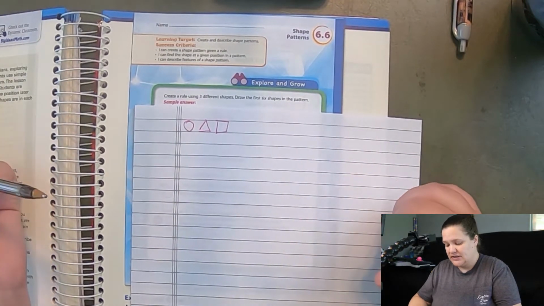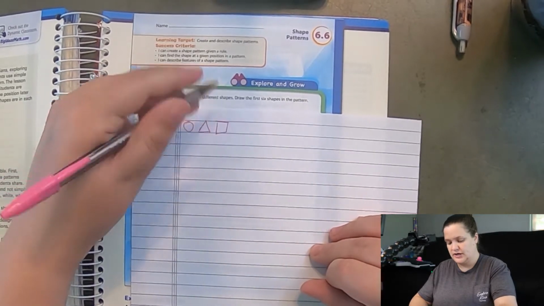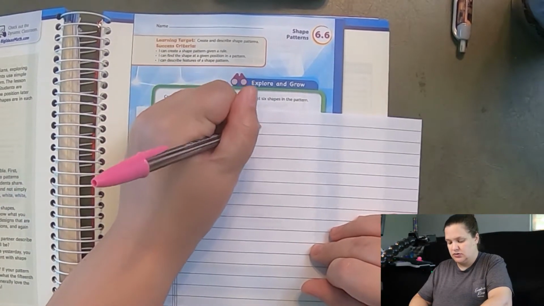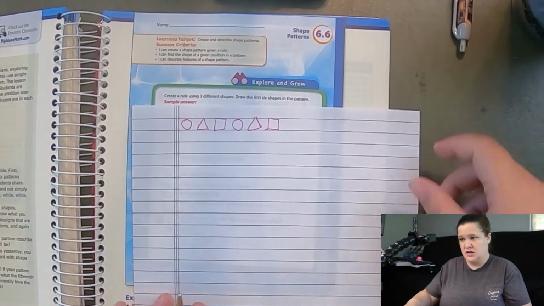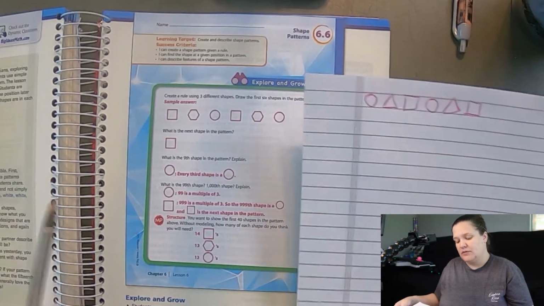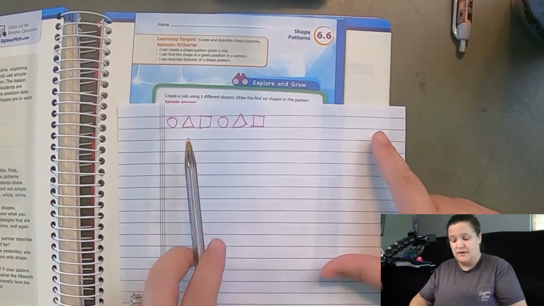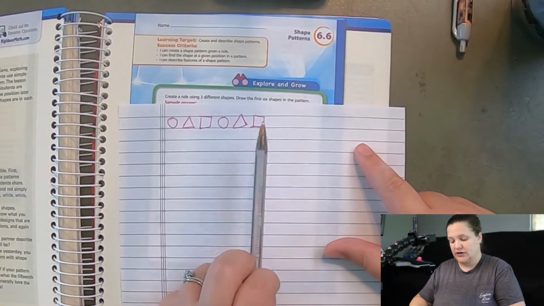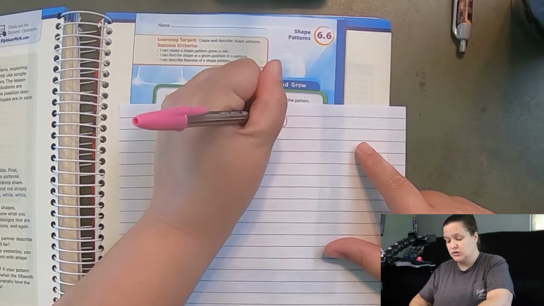It says draw the first 6 shapes in the pattern. Well, here's my first 3. Circle, triangle, square, circle, triangle, square. There we go. It's that simple. Great. What would be the next shape in the pattern? Well, for my pattern, because I did circle, triangle, square, my next shape would be a circle.